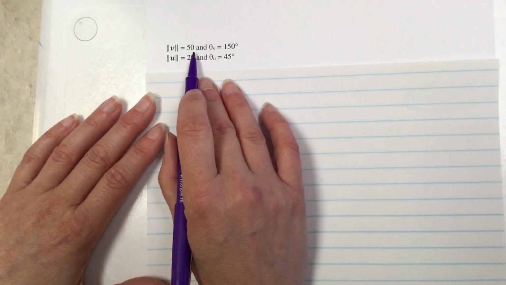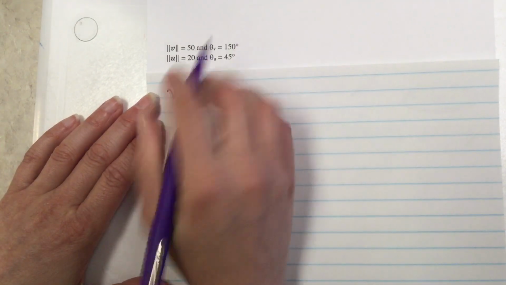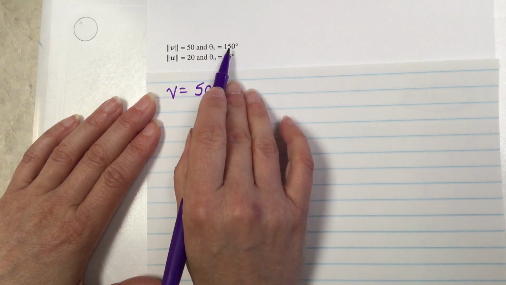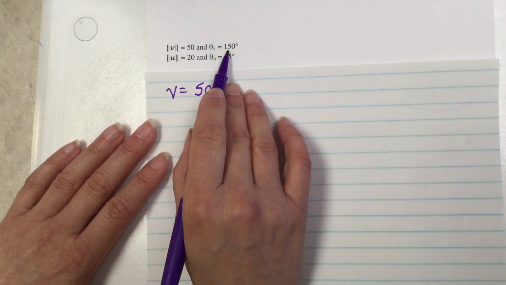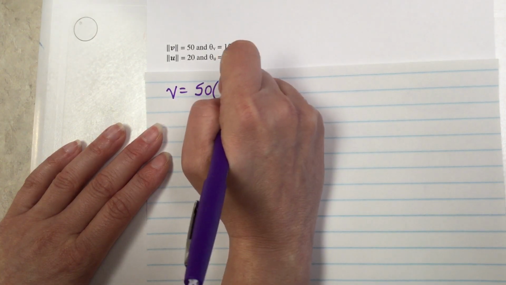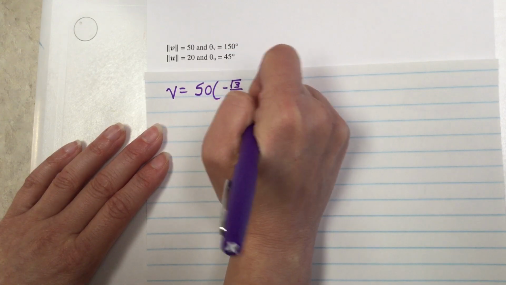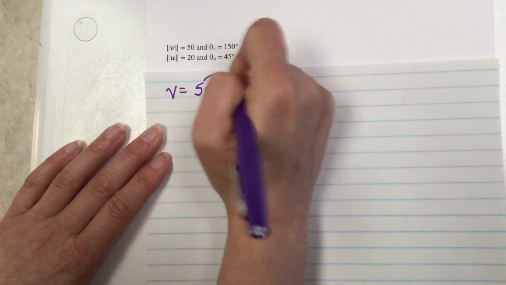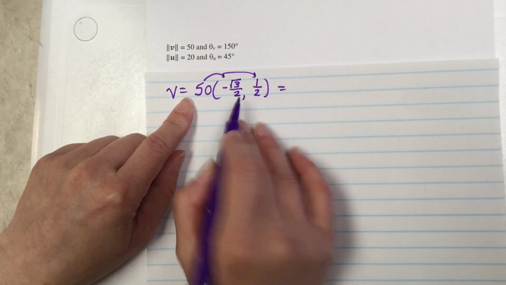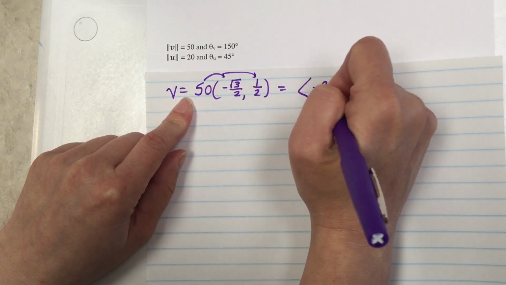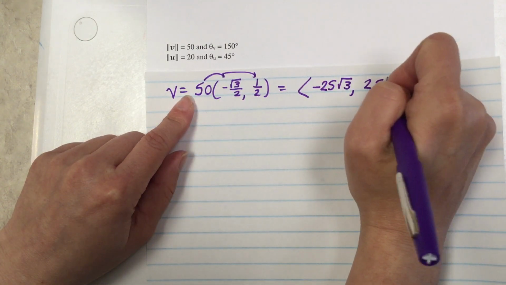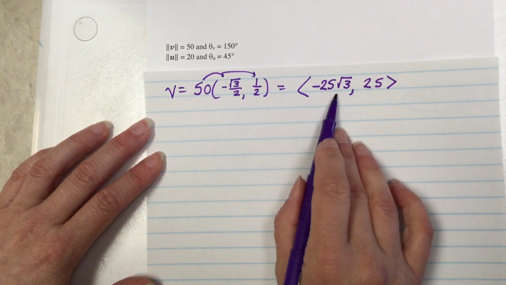Okay, so if I'm doing this, vector V, my magnitude is 50, and I'm using the ordered pair from the unit circle at 150. So if you look at your unit circle at 150, you have negative square root of 3 over 2 and 1/2. So to get the component form, you're going to multiply that 50 in. Well, here I can cross cancel. 50 divided by 2 is 25. So this is negative 25 square roots of 3. 50 times 1/2 is 25. So there's the component form for V.